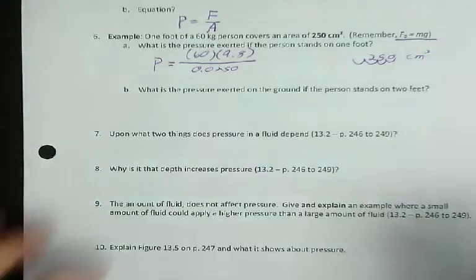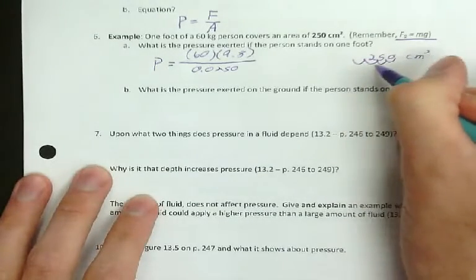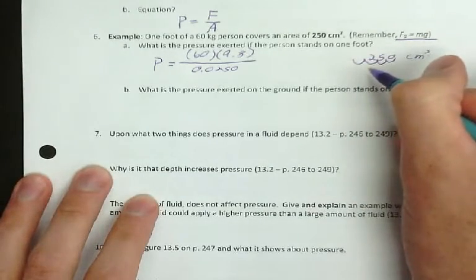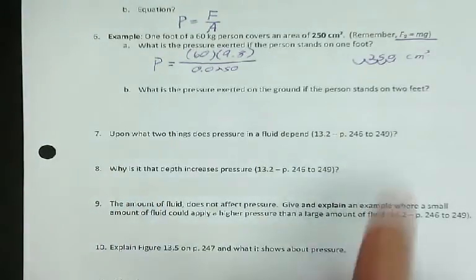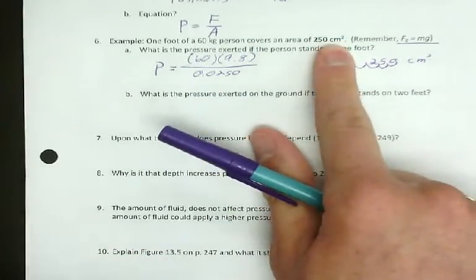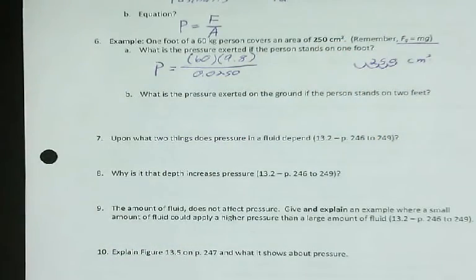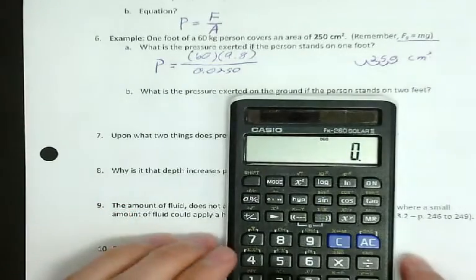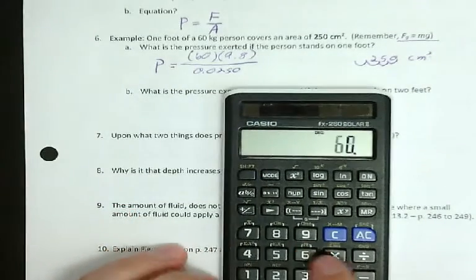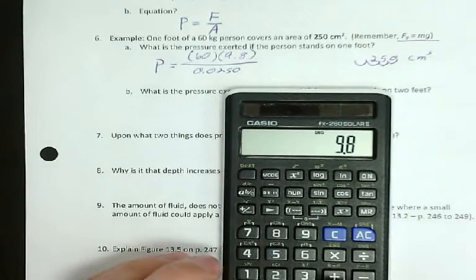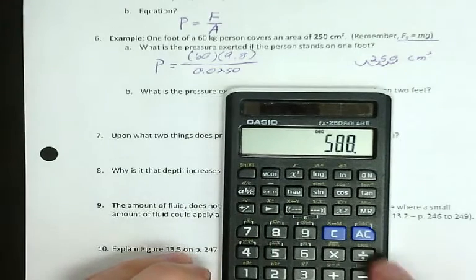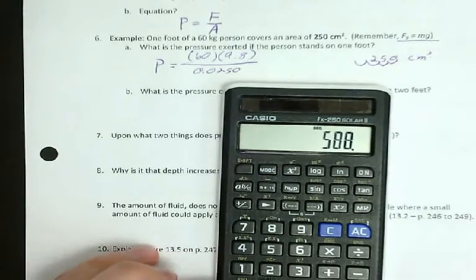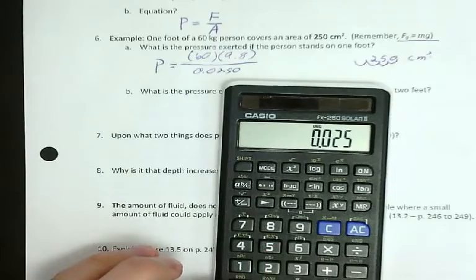So we move from centimeters to meters twice. Okay? And that's because it's centimeters squared. It's centimeters times centimeters. And all you got to do now is 60 times 9.8, divide by 0.025.